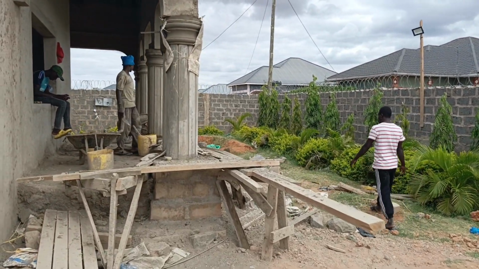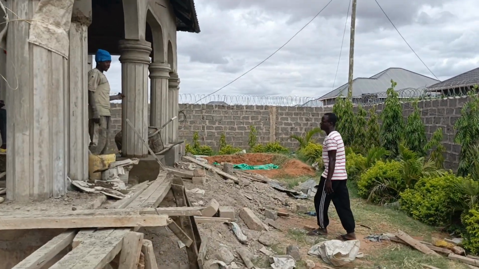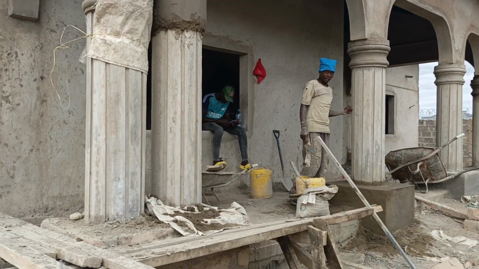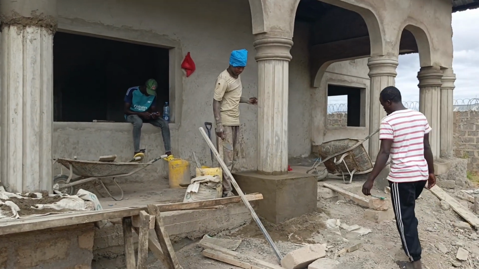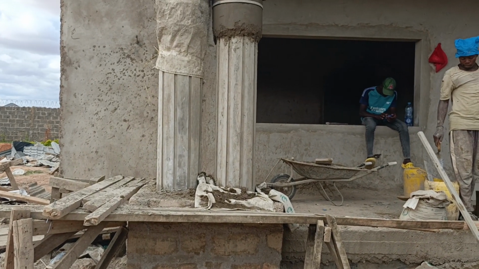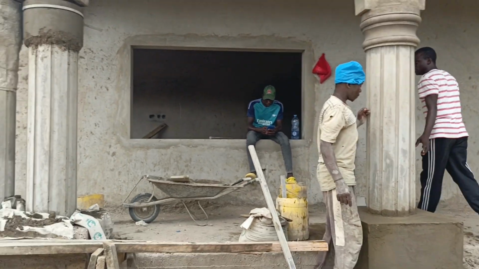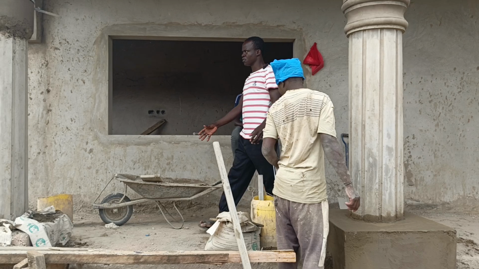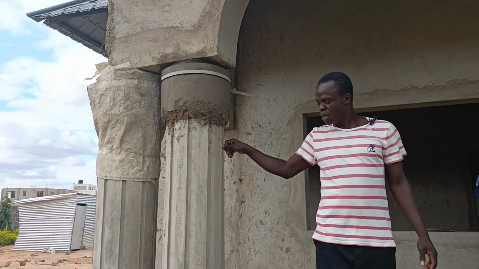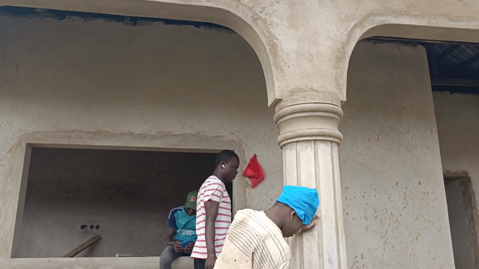So as you can see, here is the front yard of this amazing project. The owner decided to have just 6 pillars, as you can see. We have built here 6 pillars. There are two at both ends, and then there are two at this center piece. As you can see, the molding work is still ongoing. The fundis are still on construction. They are still building this molding. So let me take you back.